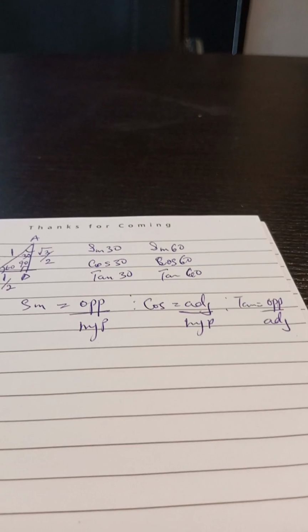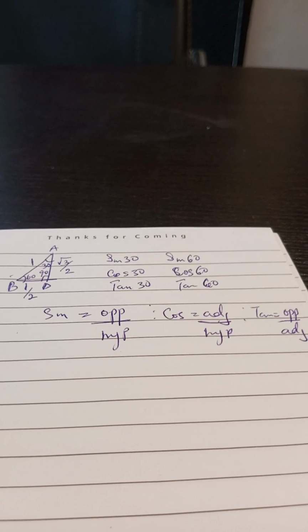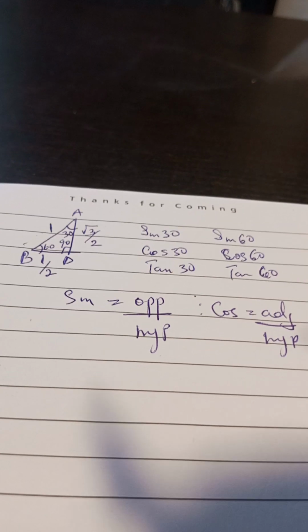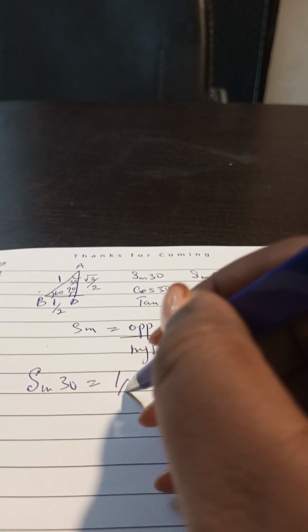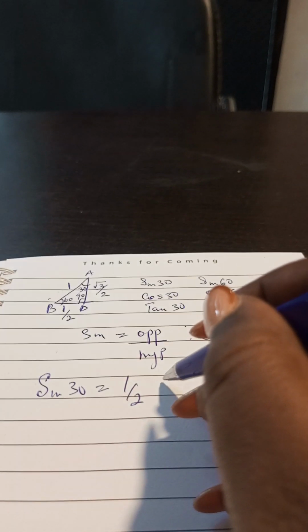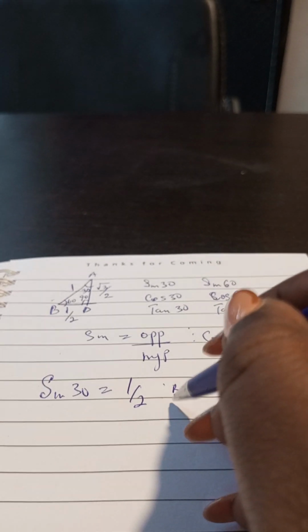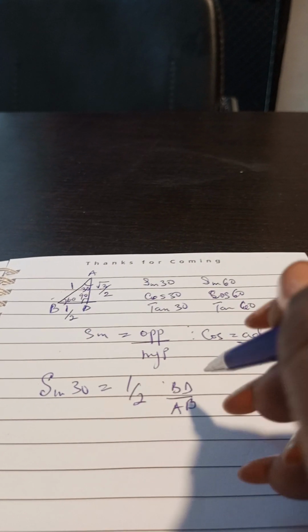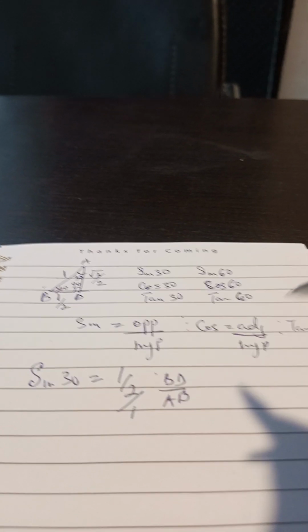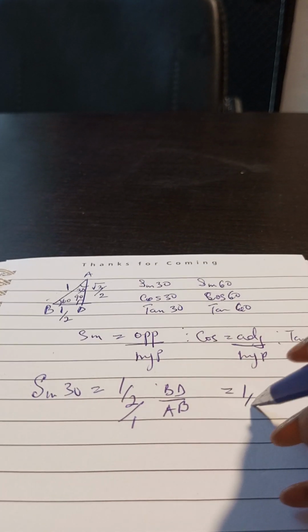When you have that, if you go back to the triangle, sine 30 will give you opposite, which is BD, over hypotenuse AB, which is half over 1. So your sine 30 is equal to half.